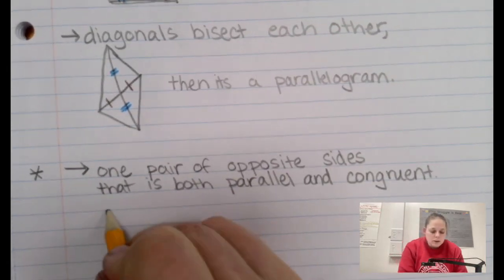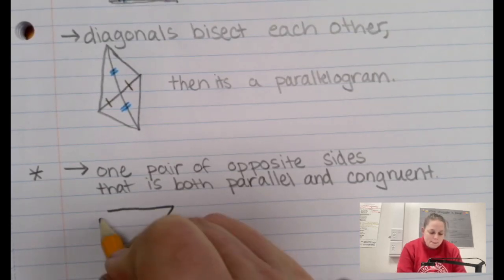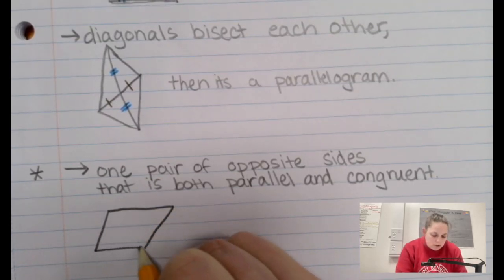Okay, so if I draw that out, I only need to look at one.